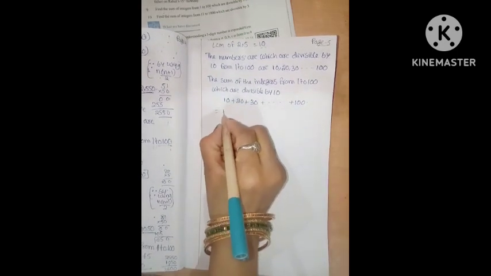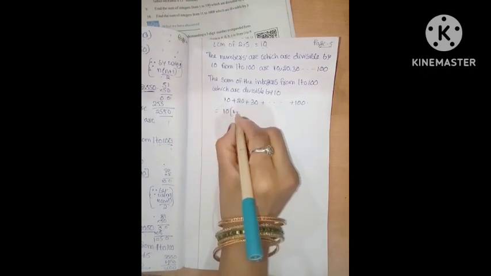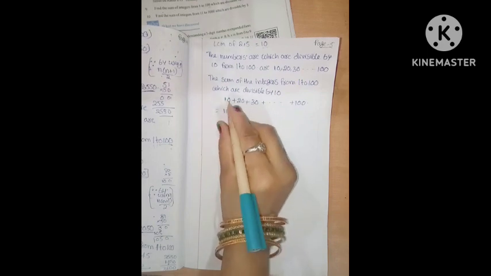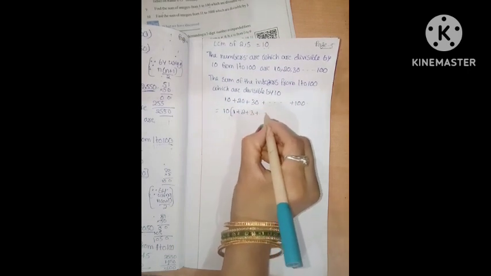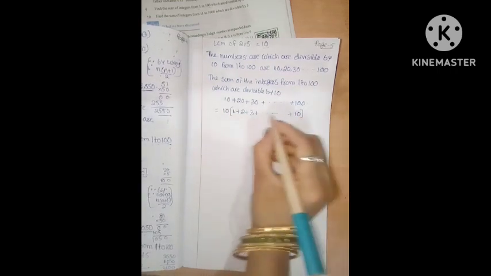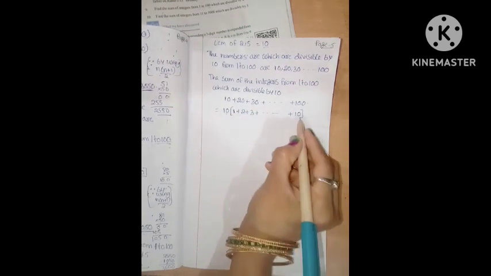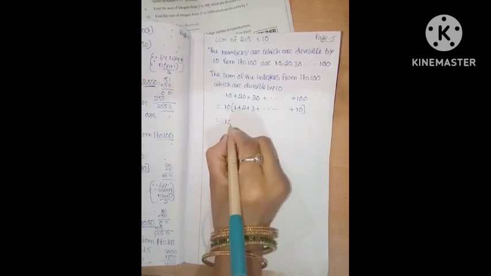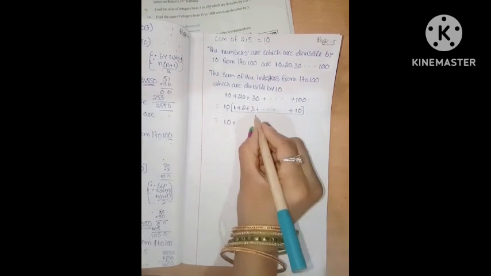Which one is common? 10 is common. The remaining terms you write in your brackets. The first term, 10 is common, and the remaining is 1. The second term is 2, the third term is 3, up to 100, which means 10 only: 10 times 10 is 100, 10 times 2 is 20, 10 times 3 is 30, 10 times 10 is 100. Okay. So 10 is written outside, and these are the bracket terms.